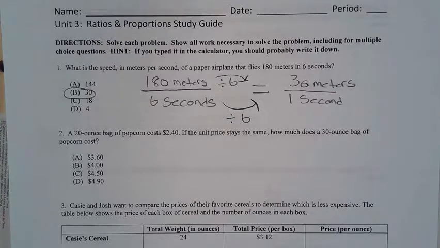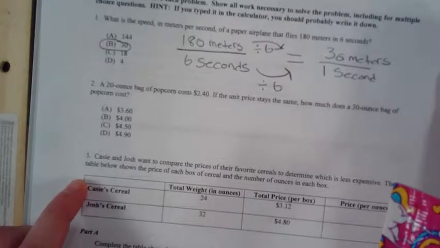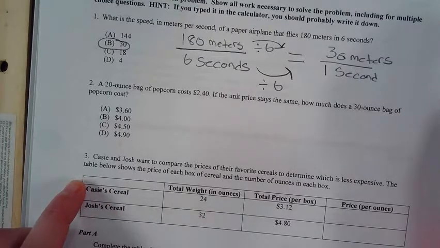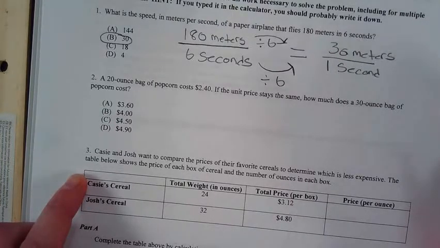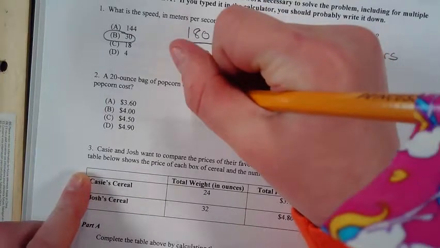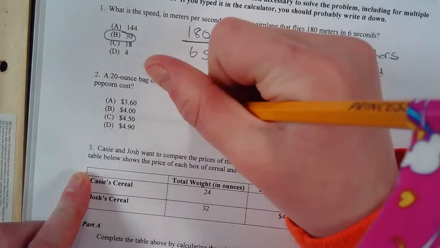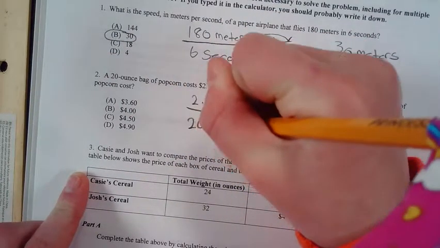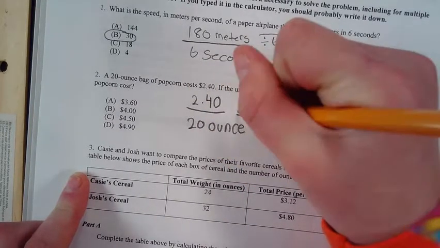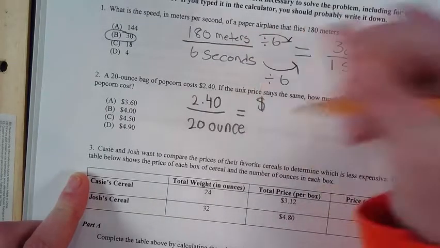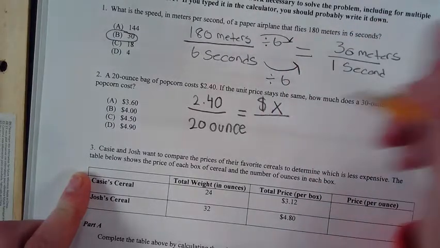Number 2. So it says a 20-ounce bag of popcorn costs $2.40. If the unit price stays the same, how much does a 30-ounce bag of popcorn cost? So I took the $2.40, and since that is the cost for a 20-ounce bag, I put the 20 ounces on the bottom. And then we don't know the cost of a 30-ounce bag, so we would use a variable. And then we know it's a 30-ounce bag.